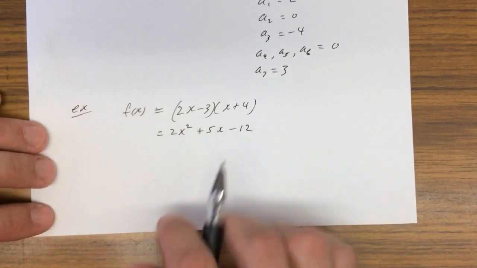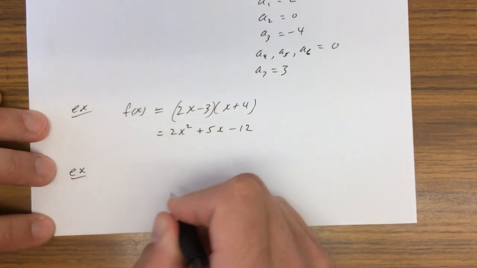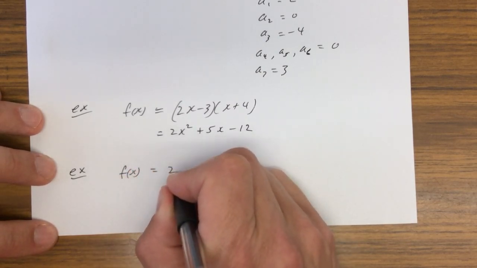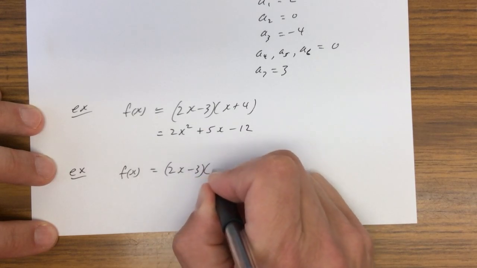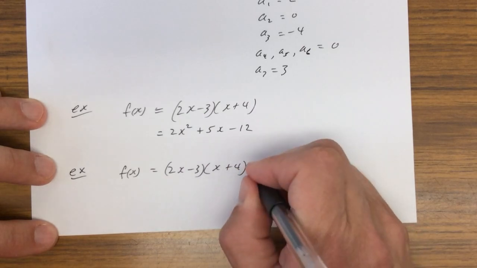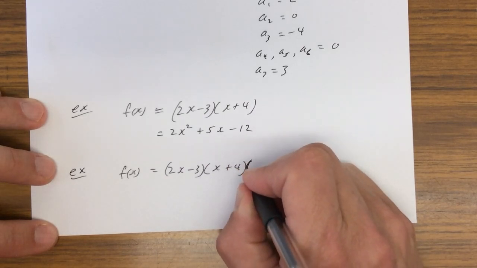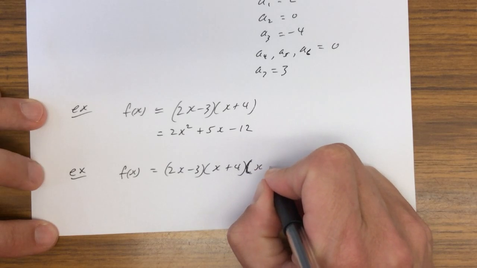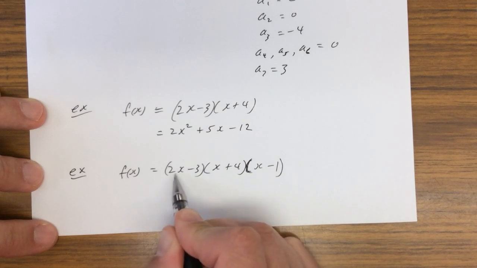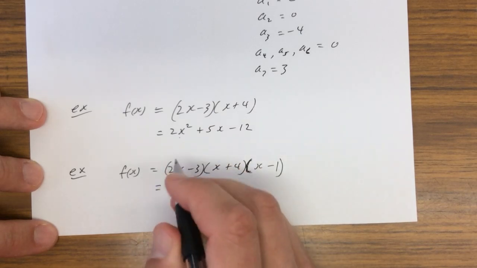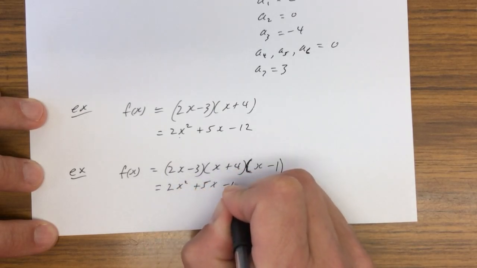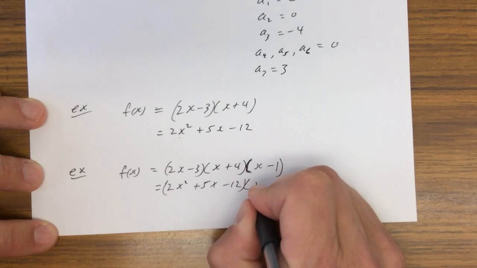All right, what if I did another example of a polynomial that can be written in that form? How about f of x equals 2x minus 3, x plus 4. So it's the same as this one, and I'm going to add another factor. Another factor would be, let's say, x minus 1. We know what this multiplies to, so I'm going to replace that here: 2x squared plus 5x minus 12 times x minus 1.